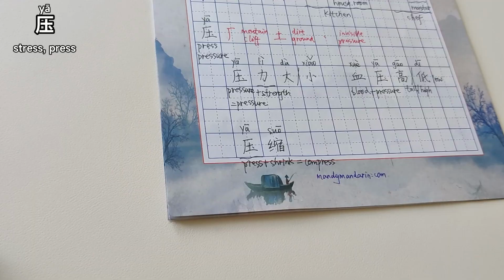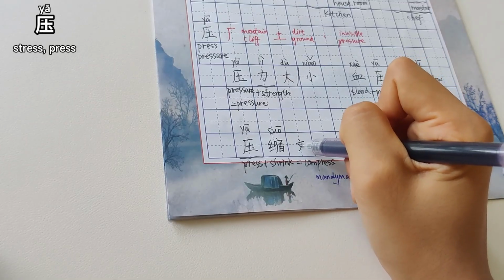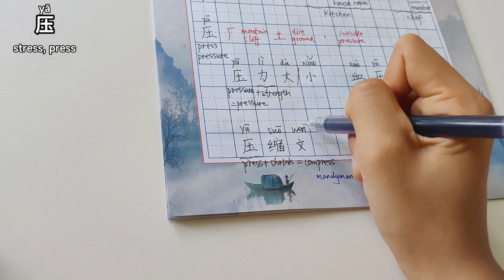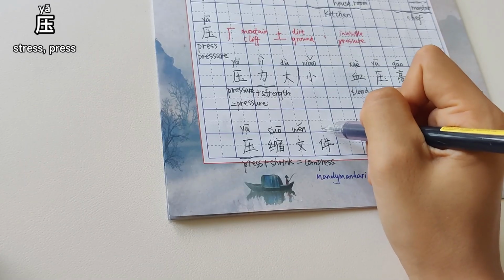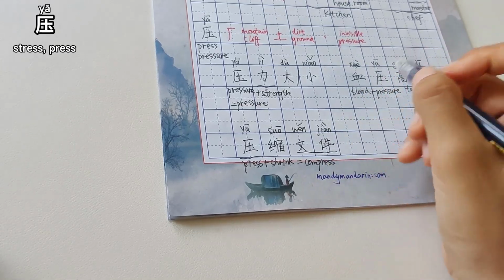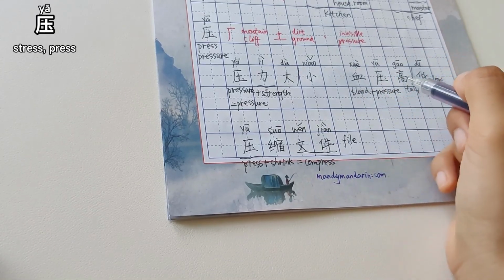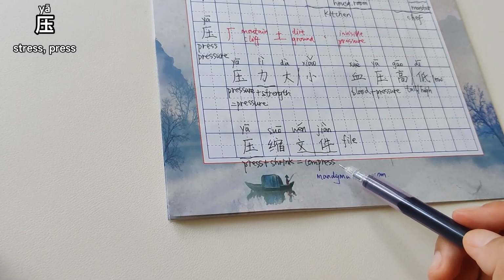For example, a compressed file. Now let's say file. 文件. 文件 is file. So 压缩文件, compressed file.